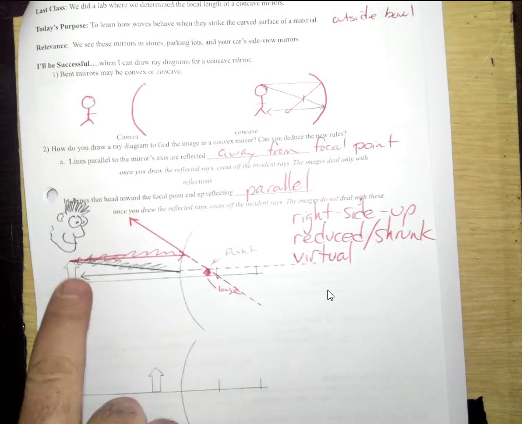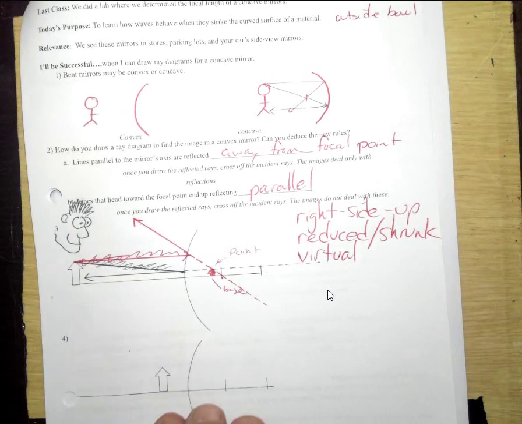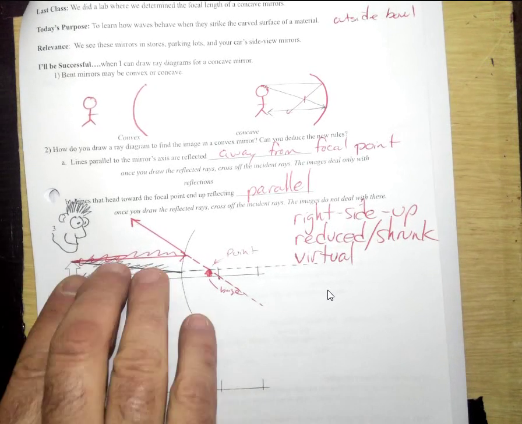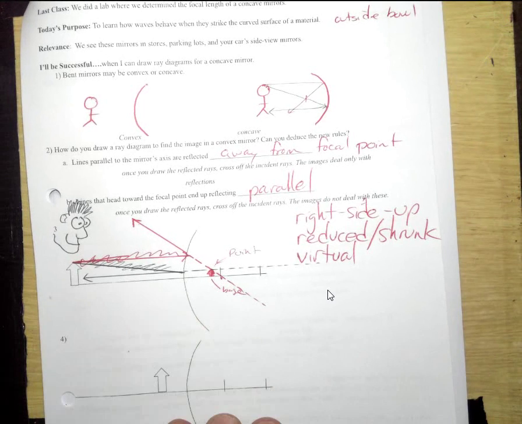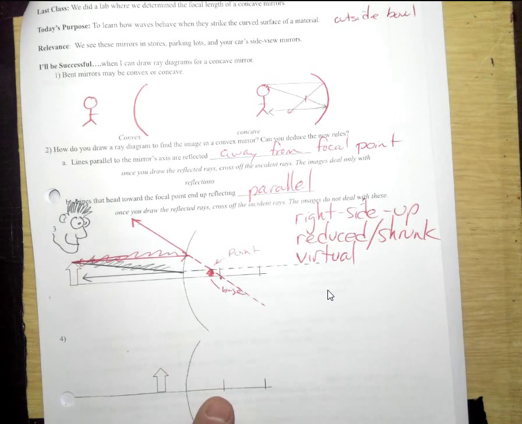Now think about this slanted blue line. As I draw that here, how is it going to appear? Will it change at all? Will it change in its length? Will it change in the angle? Will it change in the position hitting the mirror? Think about tracing those lines back. Where will the crisscross be?